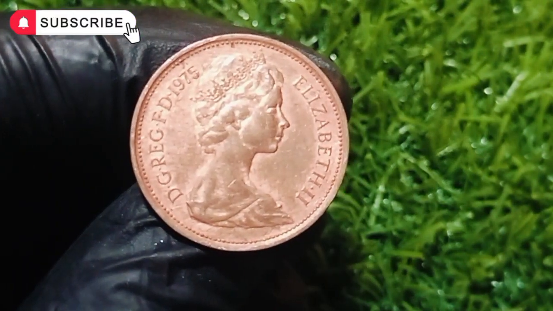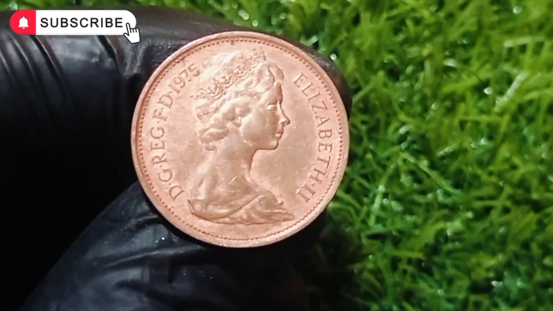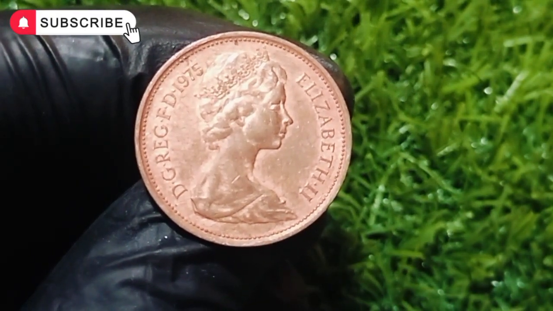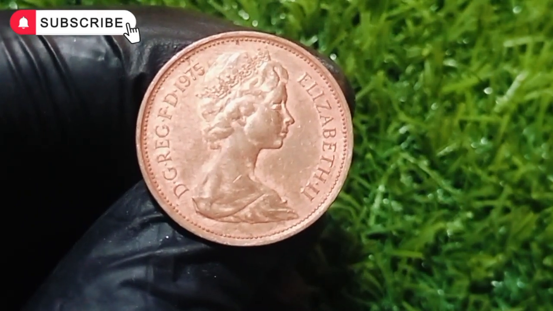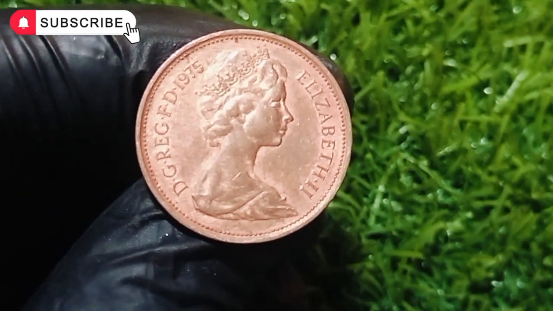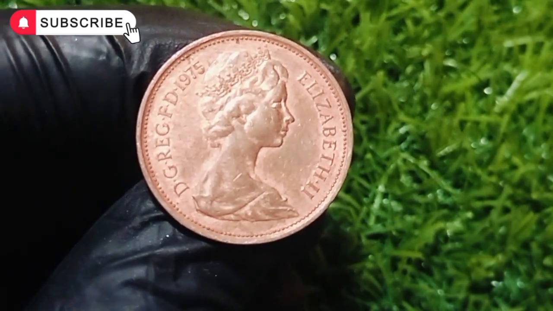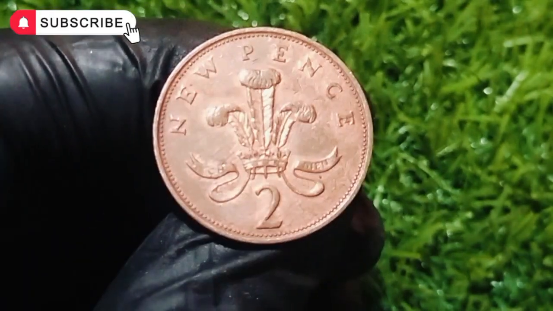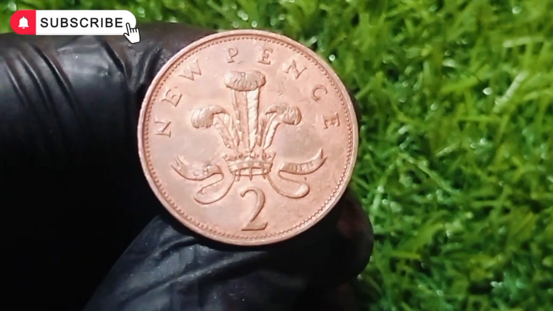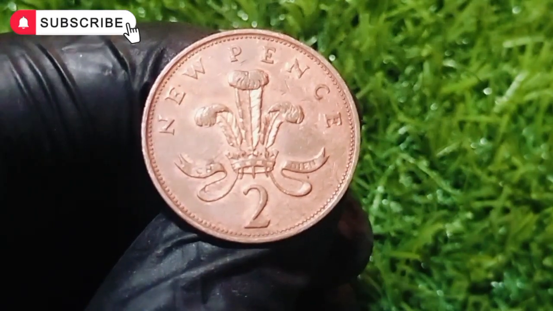The 2p coin of the United Kingdom dated 1975, featuring Queen Elizabeth II, is a remarkable and historically significant coin that carries with it a deep connection to the history of British currency, the decimalization process of the early 1970s, and the legacy of Queen Elizabeth II's reign.